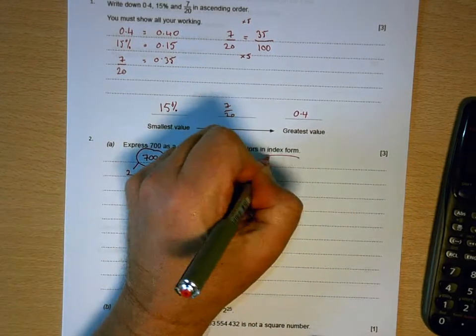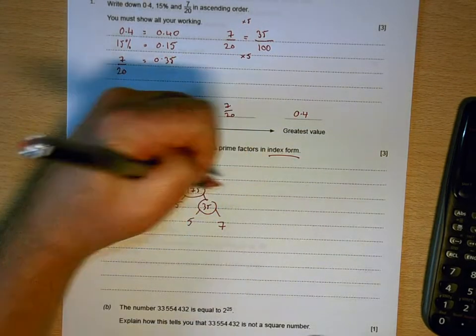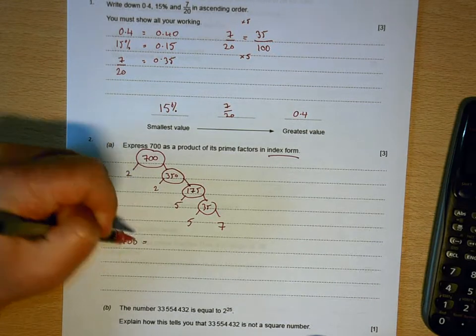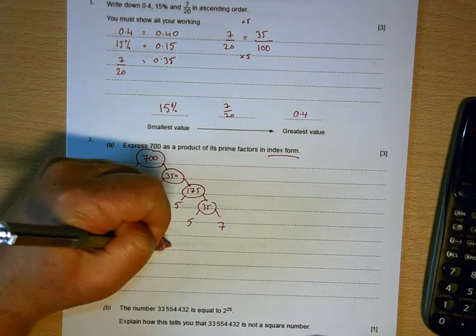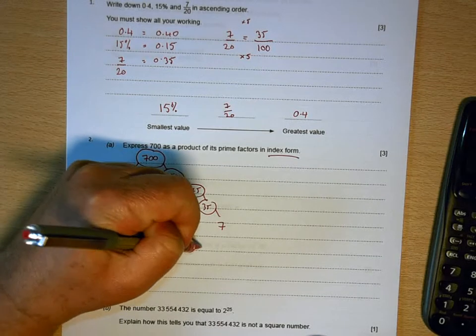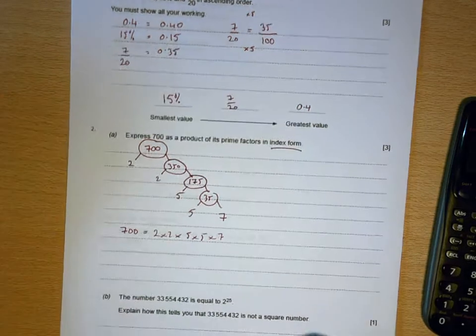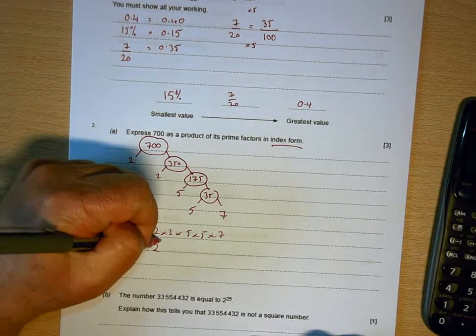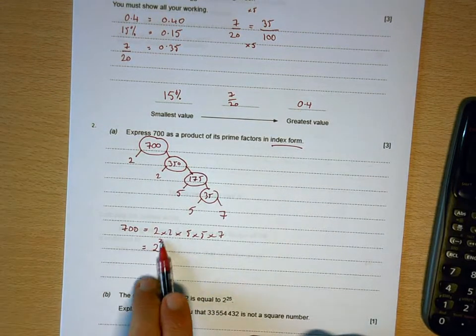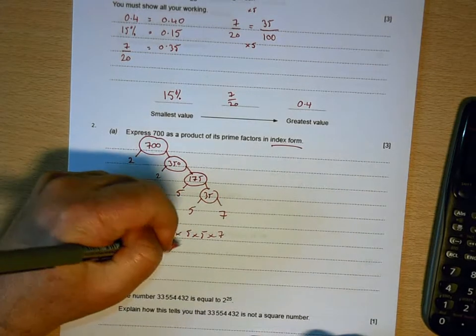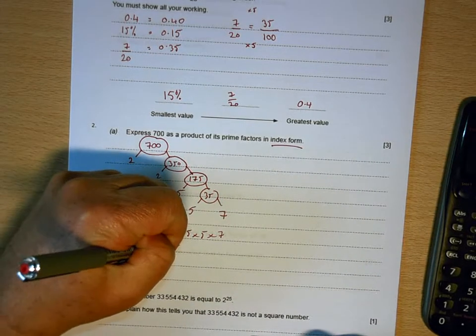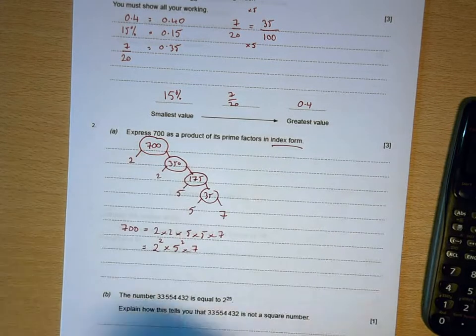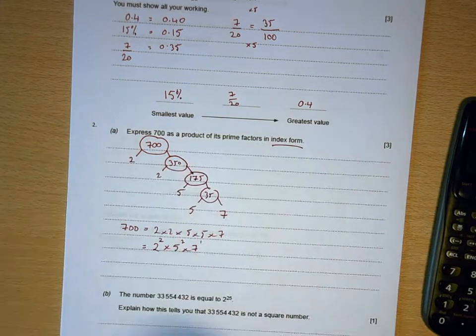The question wants it in index form. So 700 is the same as 2 times 2 times 5 times 5 times 7. That's not in index form. Index form is where you write it to the power. So 2 times 2 is the same as 2 squared. 5 times 5 is 5 squared, and times 7. And you can put a little power up there of a power 1. You don't need to. If you just left it as 7, that would be fine.